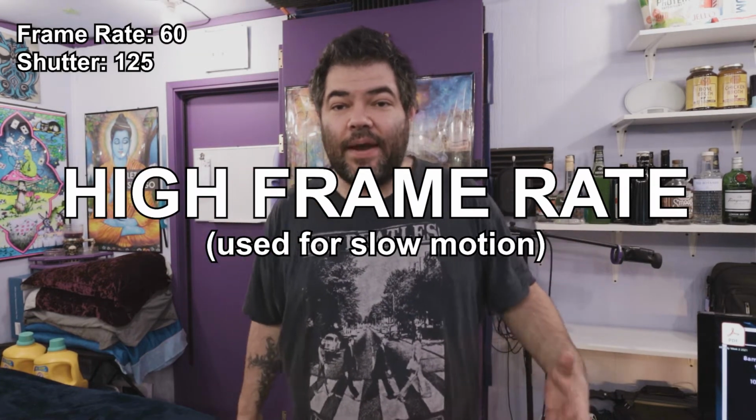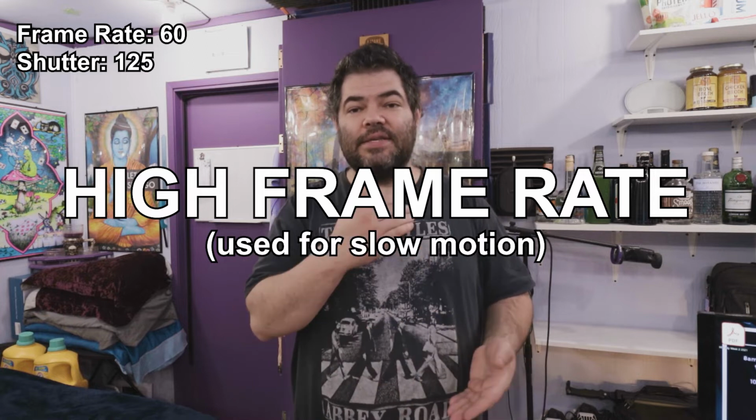Pretty steppy, right? It kind of is chunky and it's stepping all the way through. We can speed it up to 60 frames per second, so let's do that real quick. Right now I'm shooting at 60 frames per second. My shutter speed is set at 125. Now when I move, I'm getting that super sharp motion.